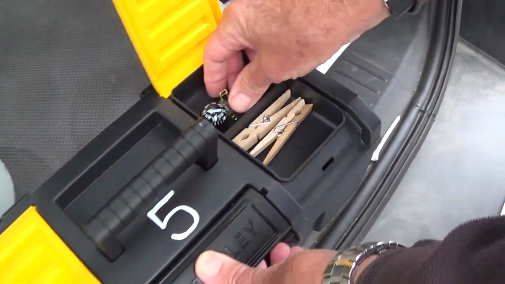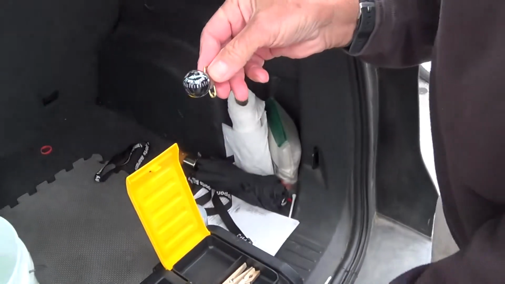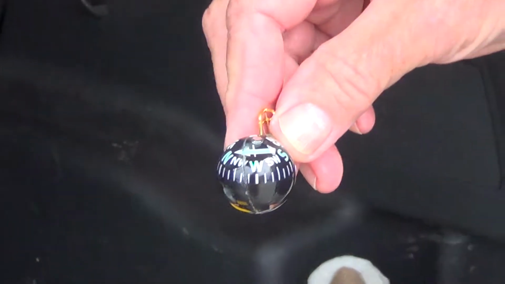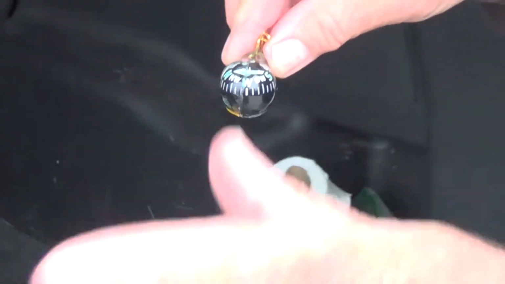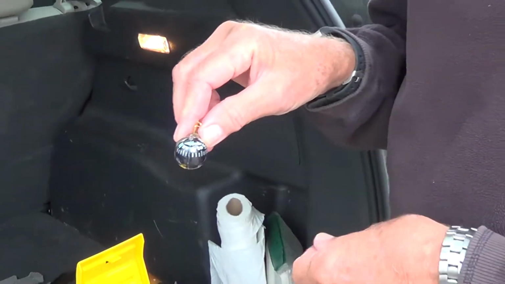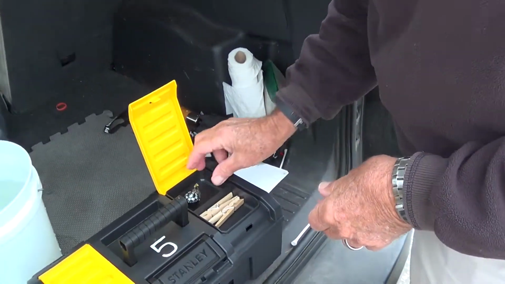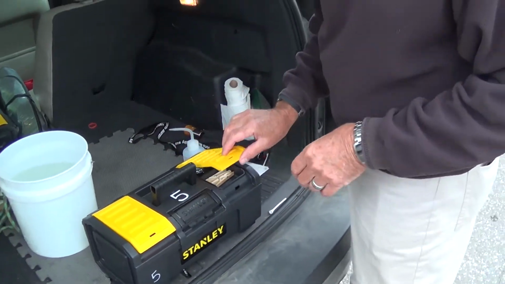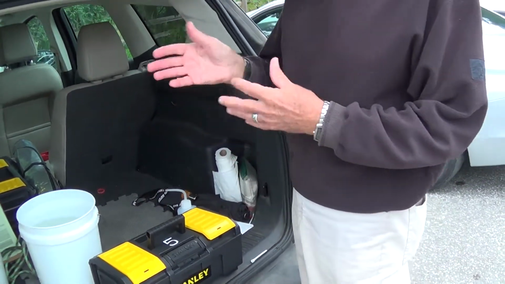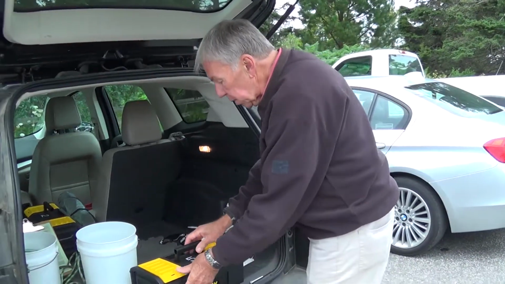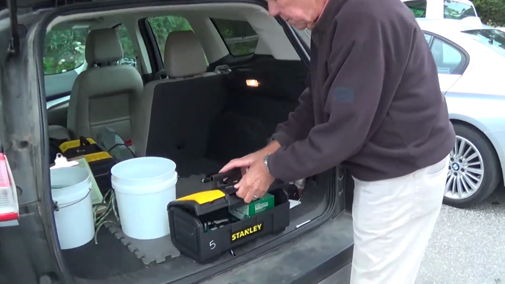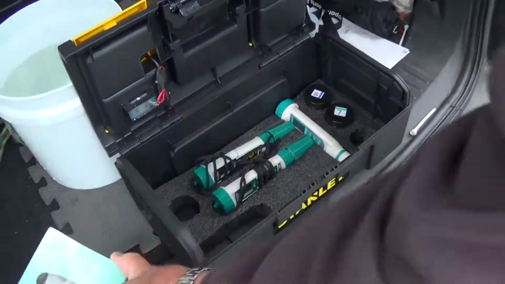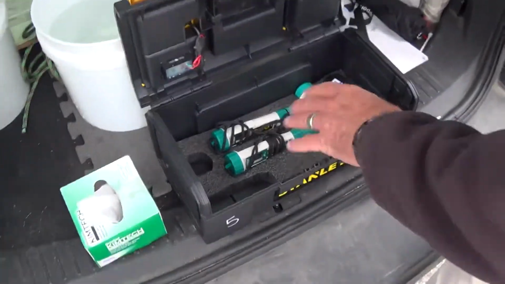On this side, there's a little compass. In case your smartphone does not have a compass, you can use this to determine wind direction, as we did earlier. And there's a handy dandy clothespin to keep a probe away from other objects, and I'll show you how that works in a minute. All right, inside you have some wipes for drying the sensors.